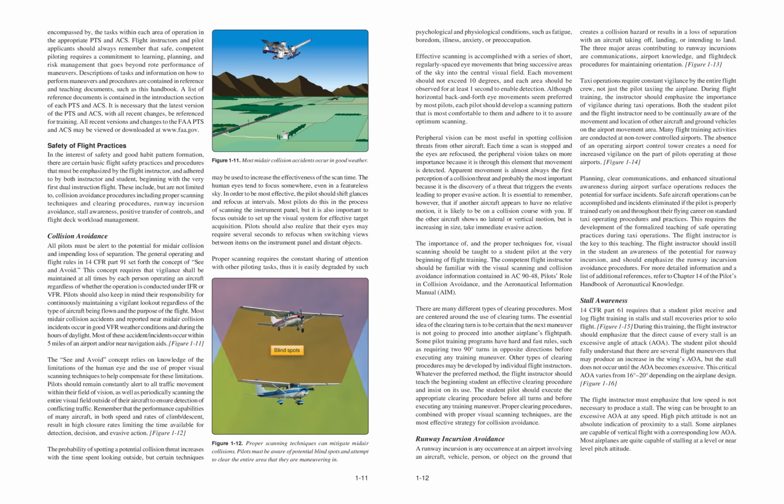Pilots should also realize that their eyes may require several seconds to refocus when switching views between items on the instrument panel and distant objects. Proper scanning requires the constant sharing of attention with other piloting tasks, thus it is easily degraded by such blind spots. The probability of spotting a potential collision threat increases with the time spent looking outside, but certain techniques.